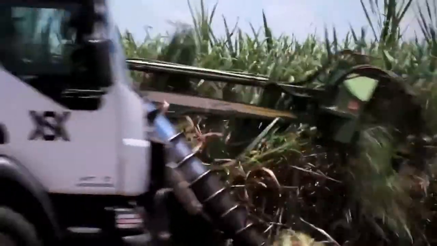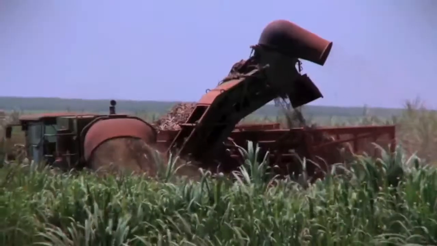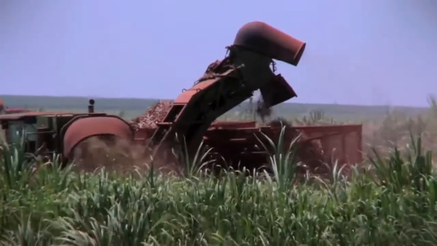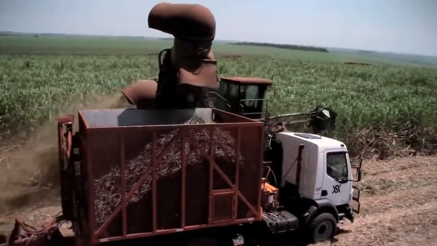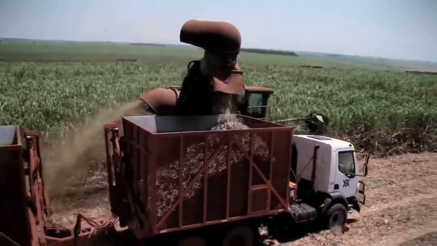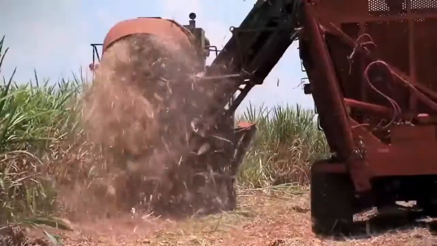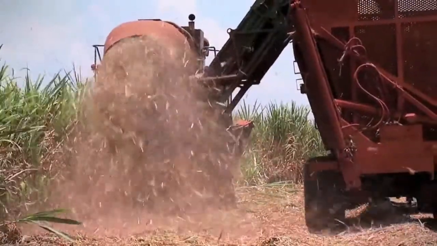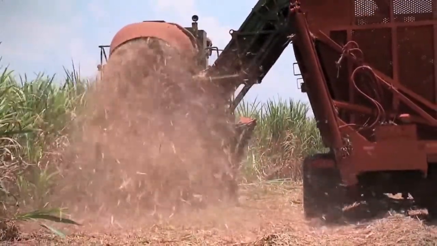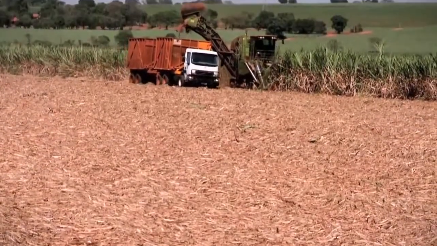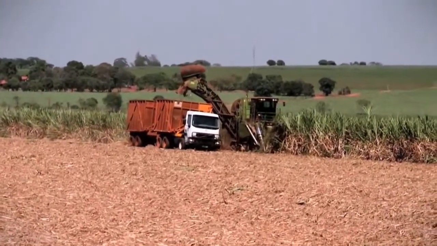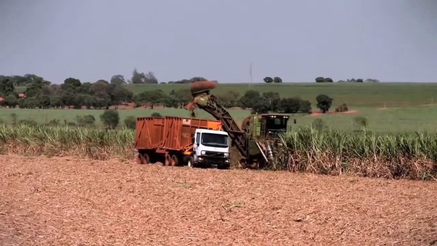Mechanization is expanding rapidly and already accounts for more than 55% of the harvest in Brazil's top cane-producing state, São Paulo. Mechanized harvesting eliminates the need to burn the sugarcane straw, an essential step for manual cane cutting. The straw is now separated from the cane by the machine and left on the ground as mulch. It also protects the soil against erosion.